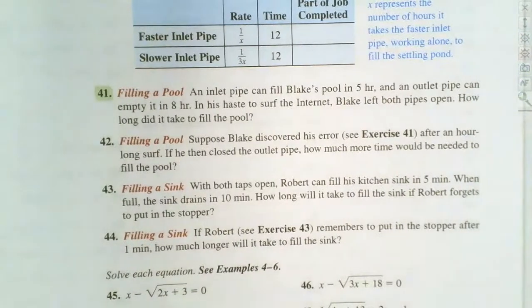So we're going to try to fill a pool. An inlet pipe can fill Blake's pool in 5 hours. An outlet pipe can empty it in 8. In his haste to surf the internet, Blake left both pipes open. How long did it take him to fill the pool? So he's got water coming in and water draining away. So let's go ahead and draw a diagram to represent that.